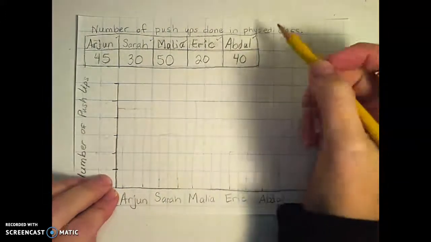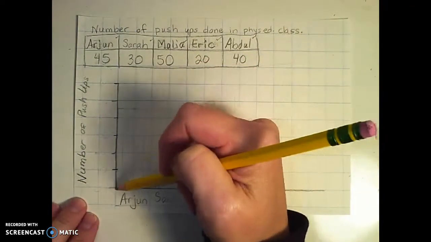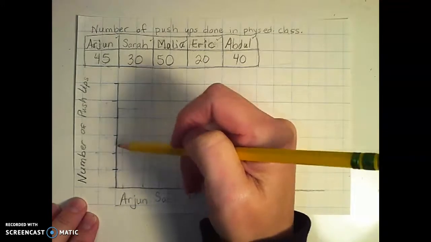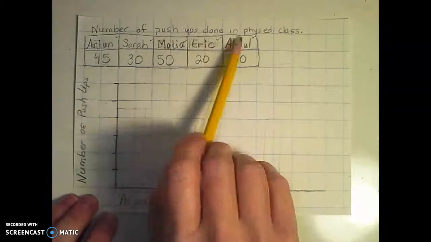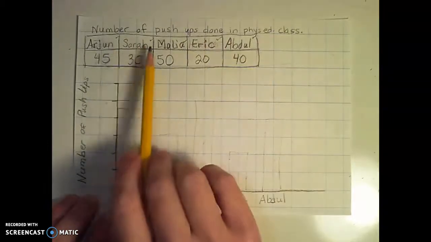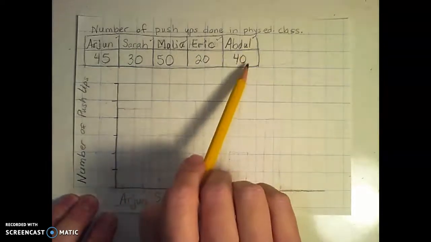All right, so a scaled bar graph is when you have to adjust it so that each one of these is not just worth 1. This is the number of push-ups done in phys ed class. Arjun did 45, Sarah did 30, Malia did 50, Eric did 20, and Abdul did 40.